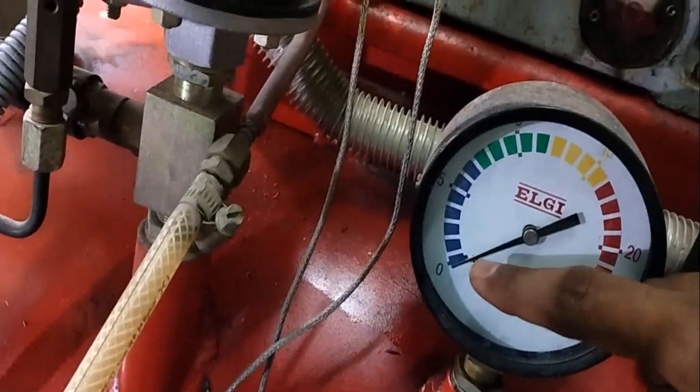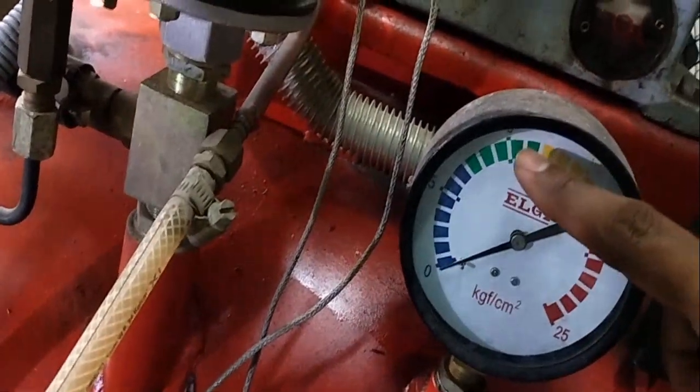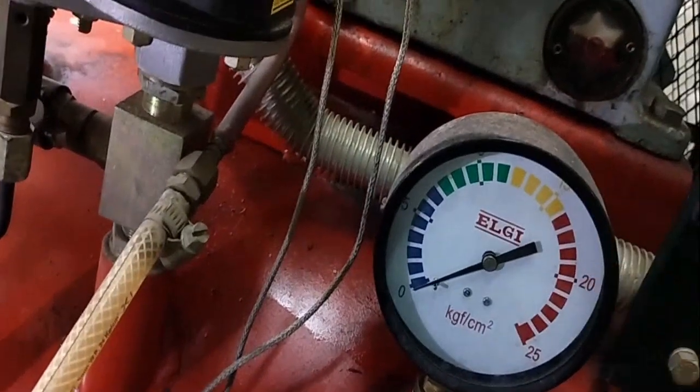We will conduct the experiment between 0 to 10. We are not going beyond 10 for safety purposes.